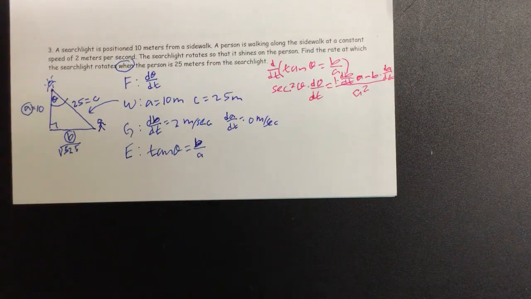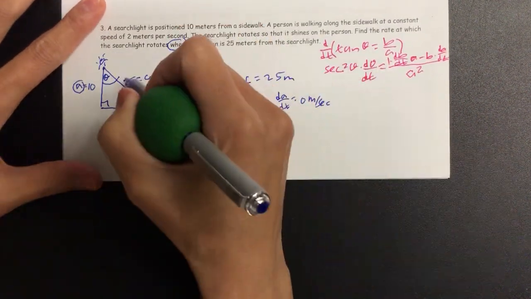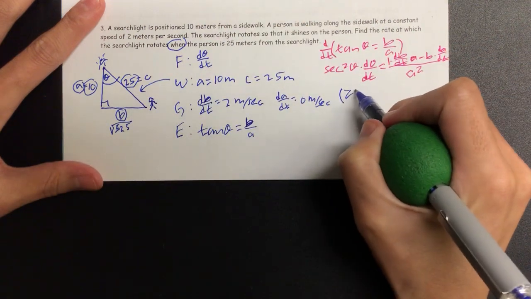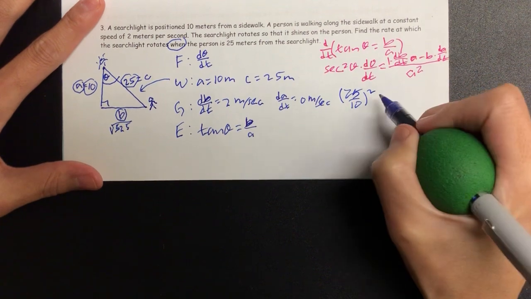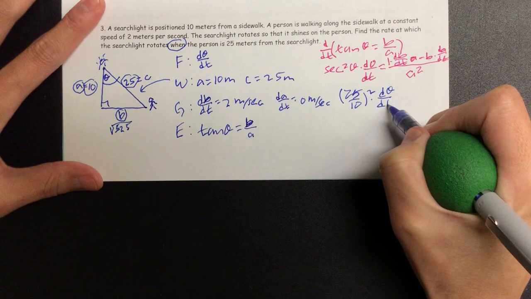So let's plug everything in that I know. The secant is hypotenuse over the adjacent, right? We already know hypotenuse over the adjacent. So let's write on here we have 25 over 10 squared. And we're looking for d theta over dt, so that's going to be the variable.